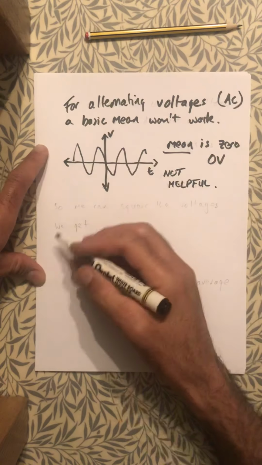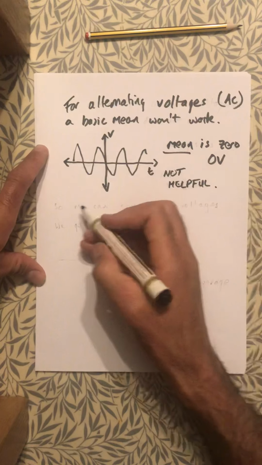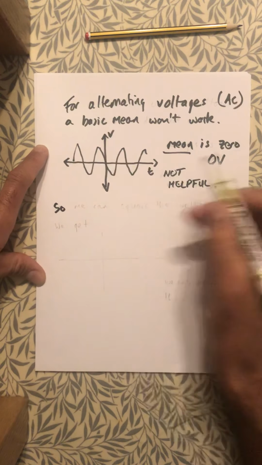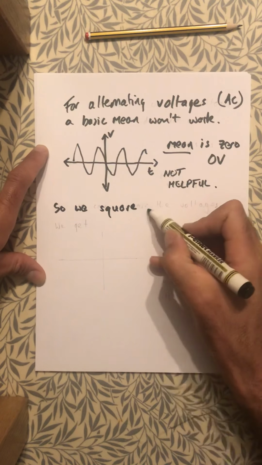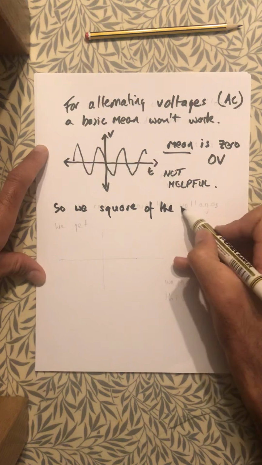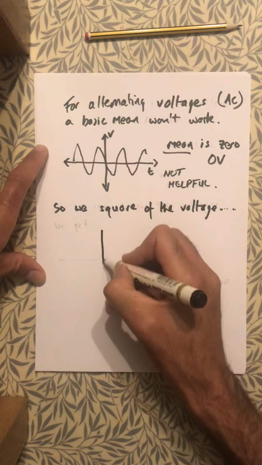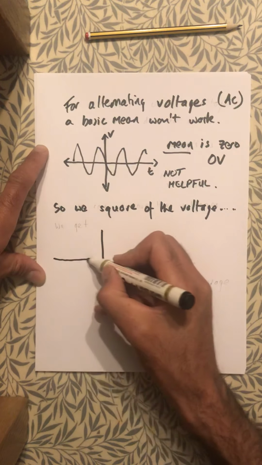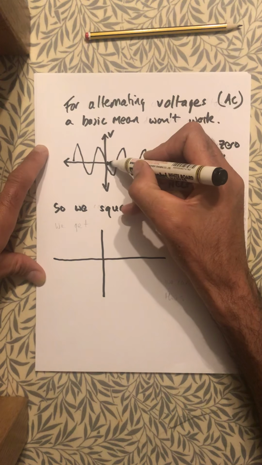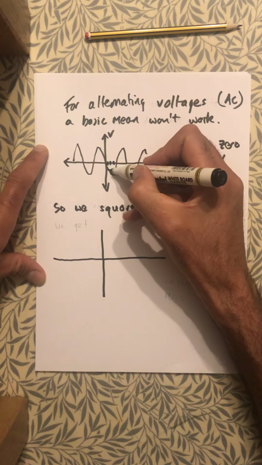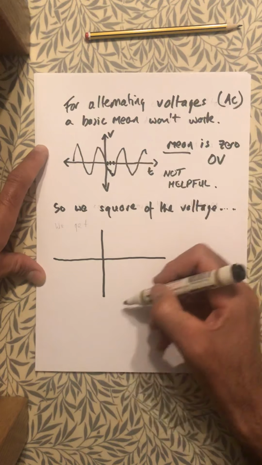So the basic way that the physics community have sorted this kind of thing out is to say, okay, before we take a mean, we'll square it. So we take the square of the voltage function. You'd be going along this top curve, taking a sample at every tiny little interval and measuring off the voltage for each one, and squaring it to get the function on this side.